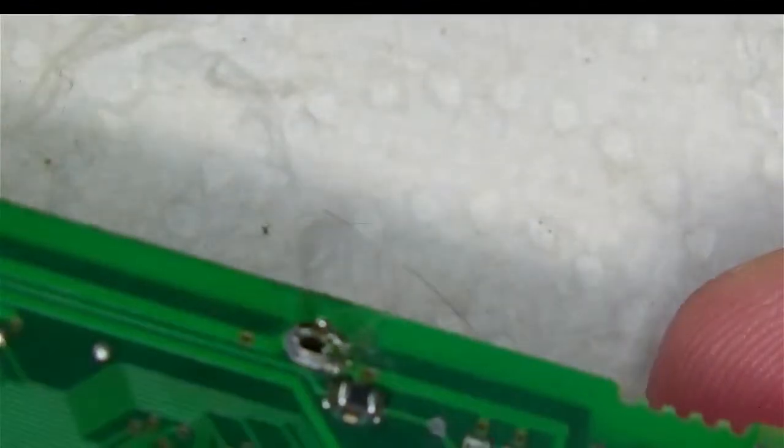So we've got basically the shielding connects to all the ground planes on the side of the board here, so we'll just zoop them up. Some flux.